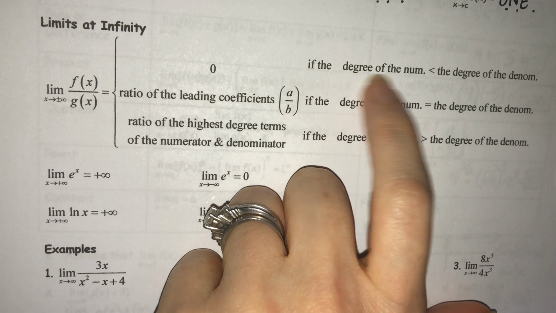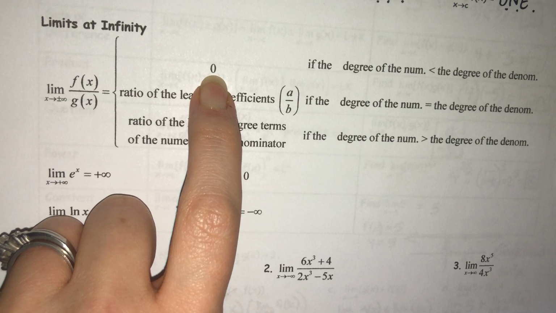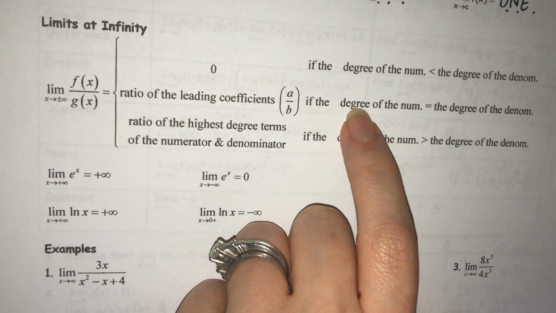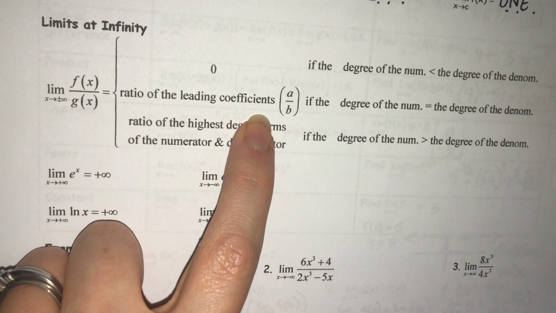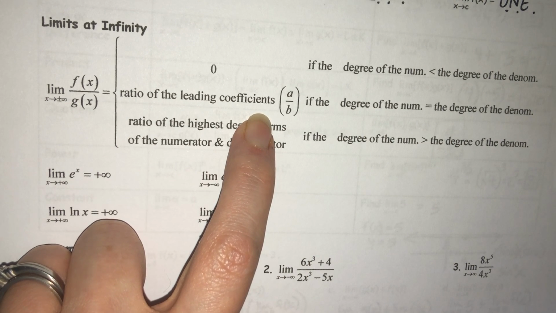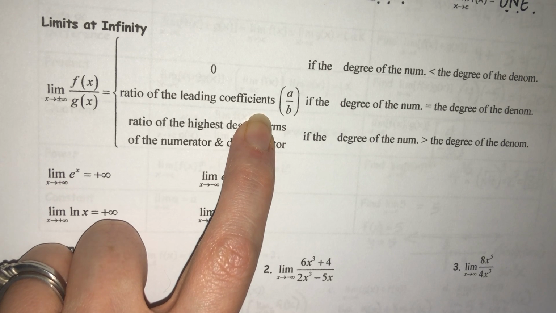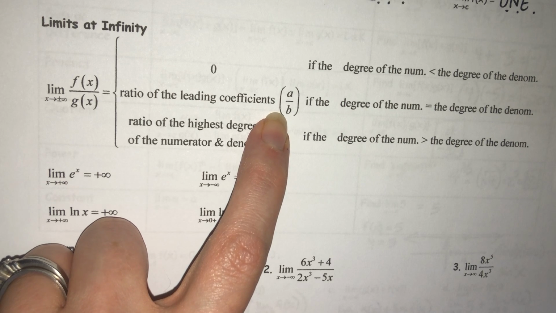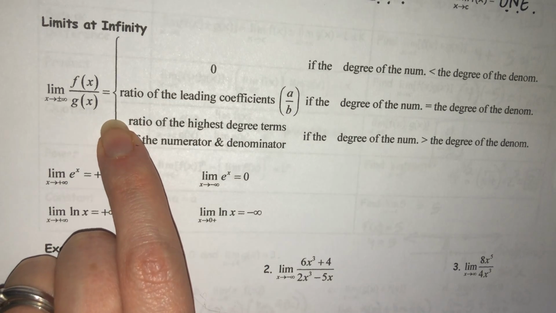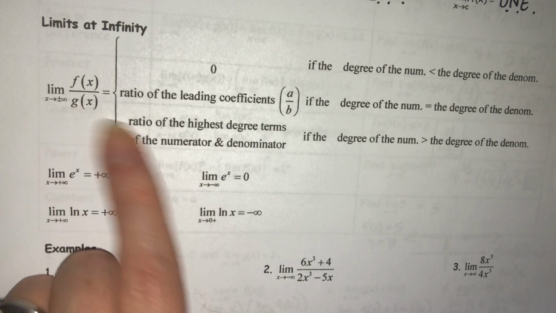If the degree of the numerator is less than the degree of the denominator, then the function is going to 0 because it has a horizontal asymptote at 0. If the degree of the numerator is equal to the degree of the denominator, then the ratio of the leading coefficients, like say they have an x squared on top and an x squared on bottom, that's the highest degree term for x on both the numerator and the denominator. Whatever numbers are in front of those x squareds, you just make a fraction out of them, and that would be the horizontal asymptote, and the answer is the same whether x approaches infinity or negative infinity. It works for either way, left or right.